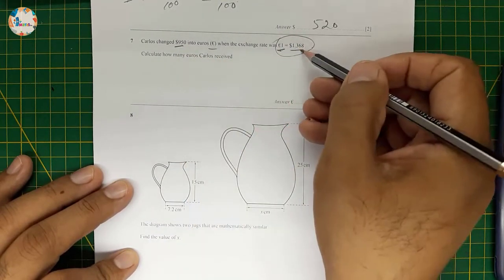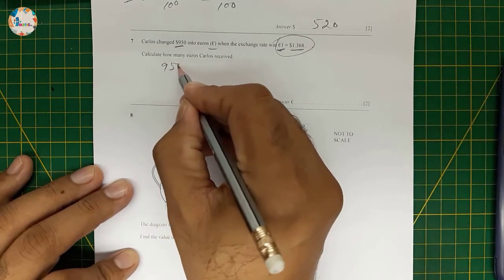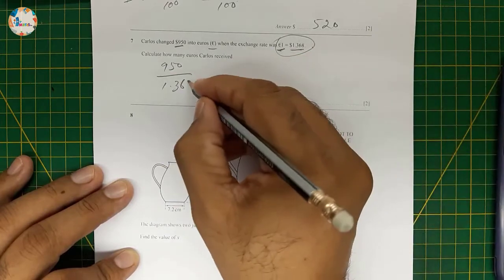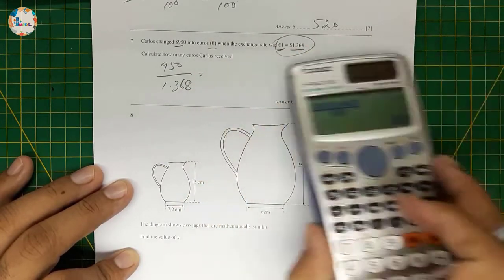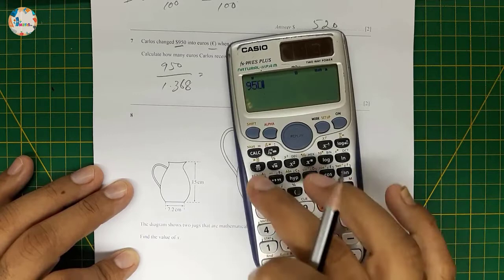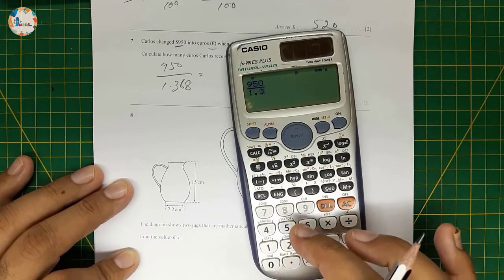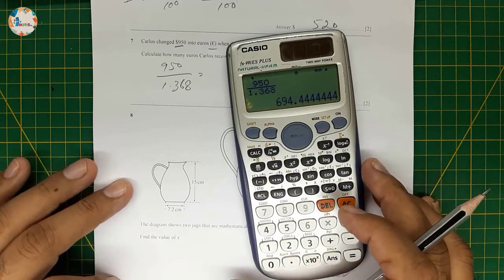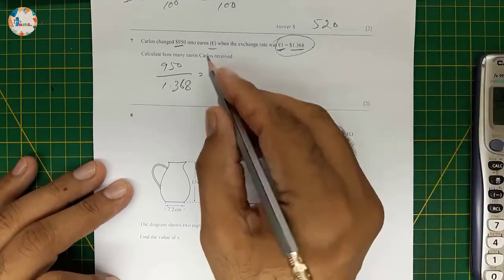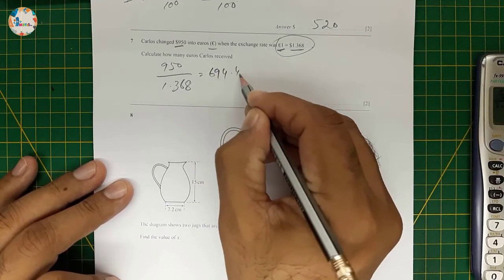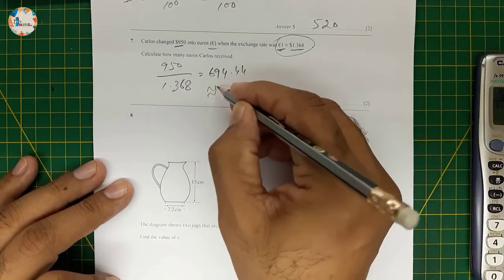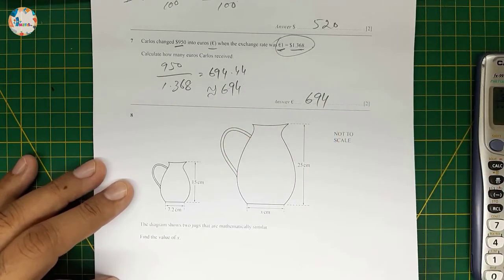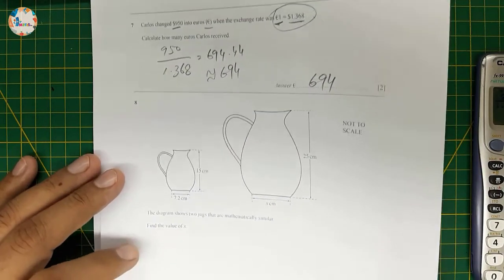So this will be divided by this one. 950 will be divided by 1.368, and this will give us 694.44, approximately 694. So 694 euros will be our answer.